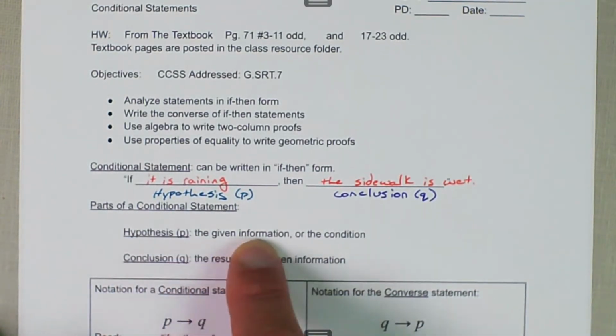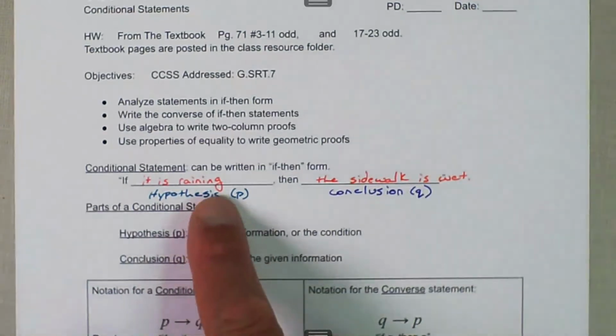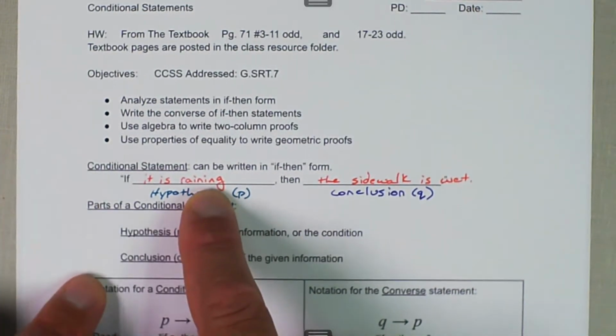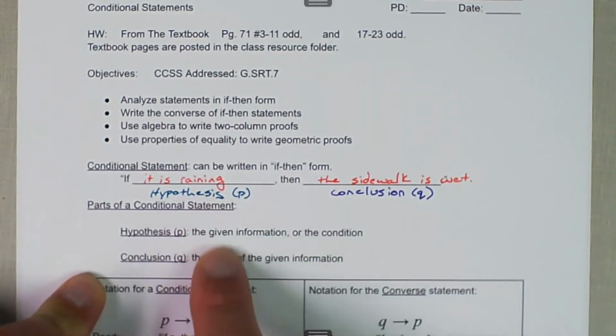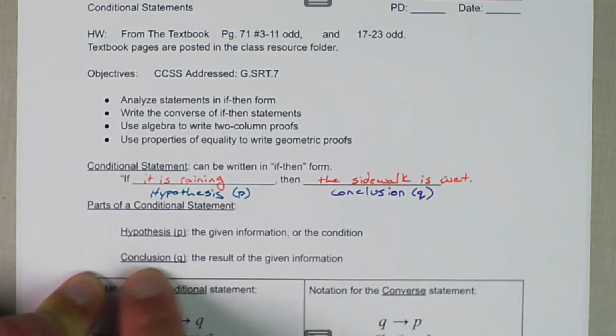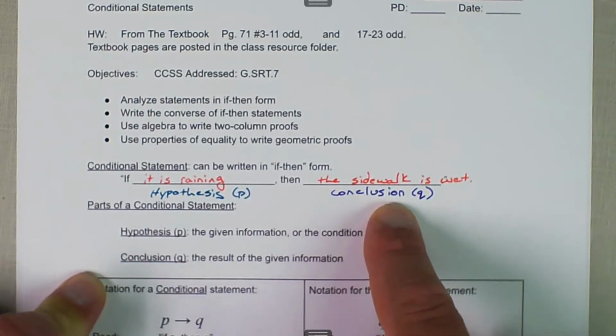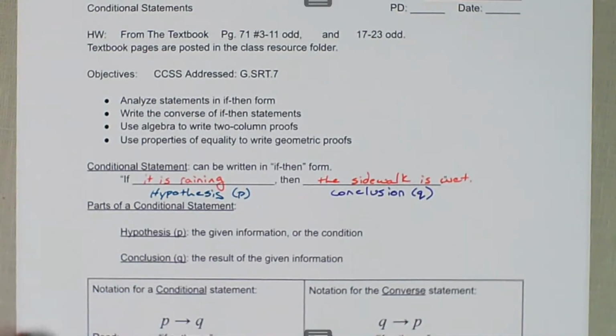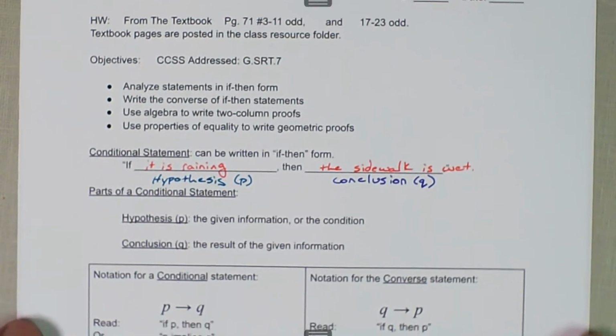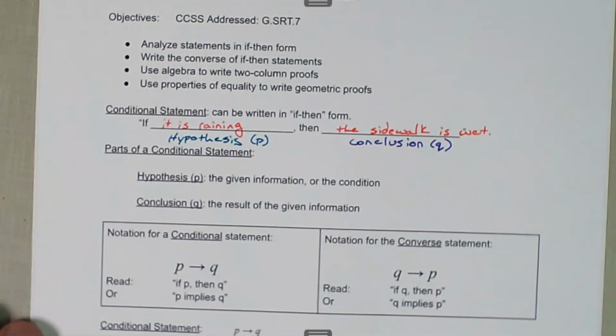So the hypothesis is the given piece of information. The given piece of information up here is it's raining. That's given. And the conclusion is the result. Because it is raining, the sidewalk is wet. All right, and we'll talk about that with geometry and algebra.